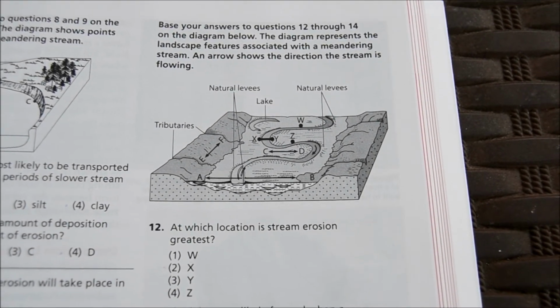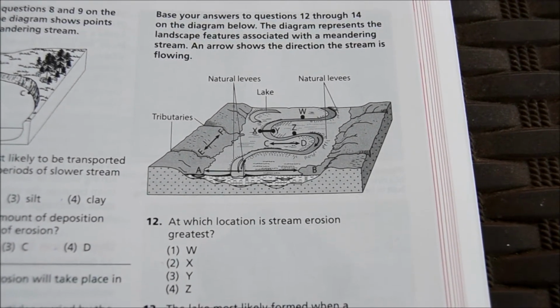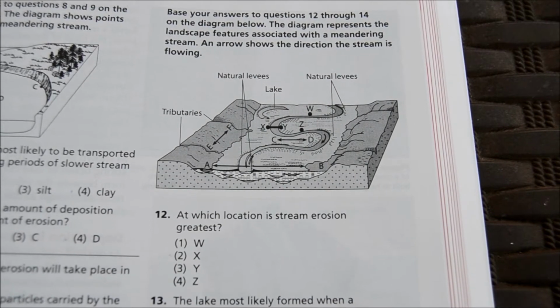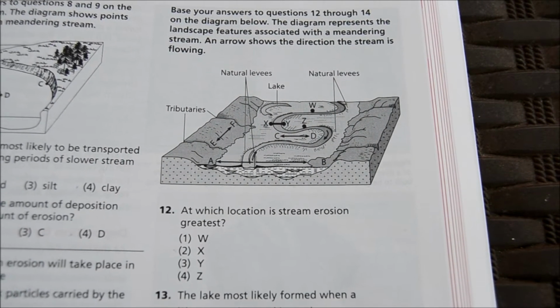Base your answers to questions 12 through 14 on the diagram below. The diagram represents the landscape features associated with a meandering stream. An arrow shows the direction the stream is flowing.